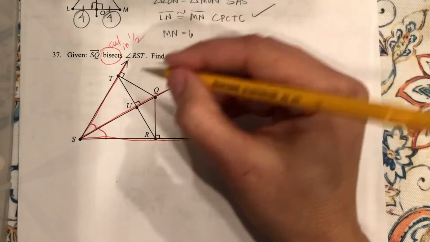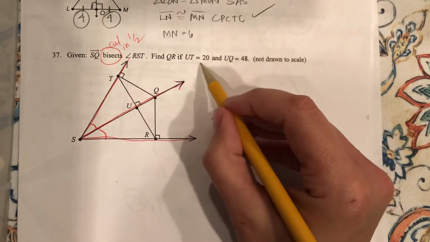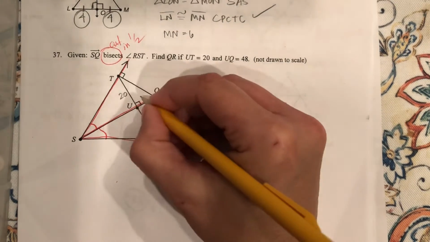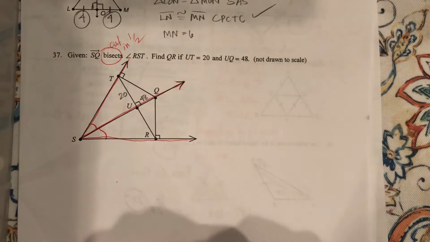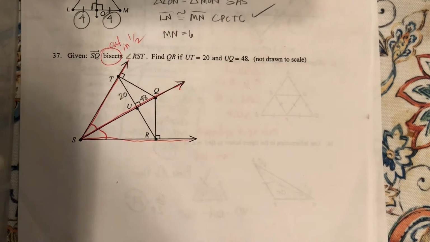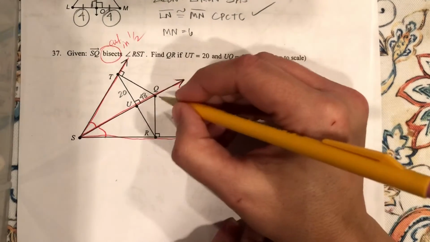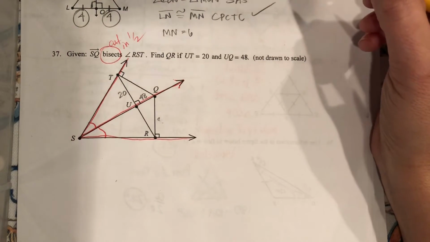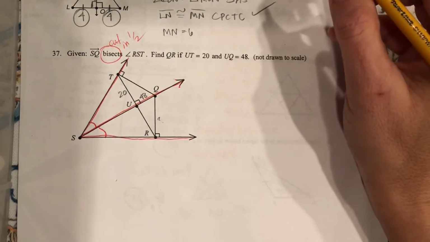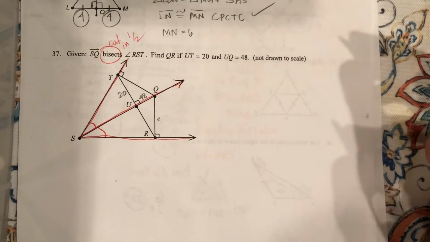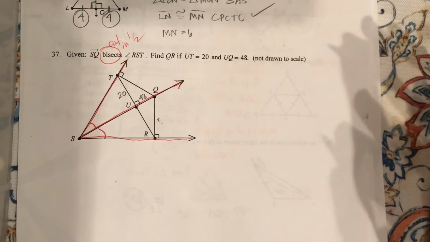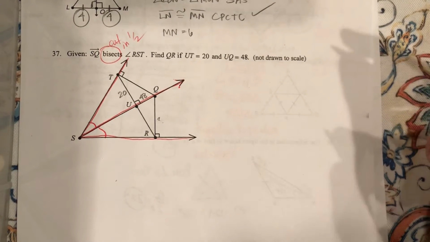Find QR if UT is 20 and UQ is 48. So I've got to find QR. QR is this one. Now, there is a theorem that we didn't talk about with the angle bisector. That's the one thing I know I neglected to talk about with you guys. We talked about it kind of in passing.